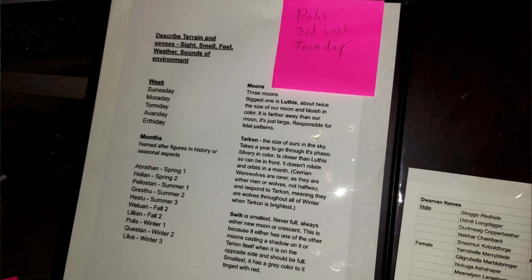This is really helpful to have in a battle scene. And I will say the information sheet is really useful if I need to keep track of where my players are, as far as what month, week, and day they're in currently.